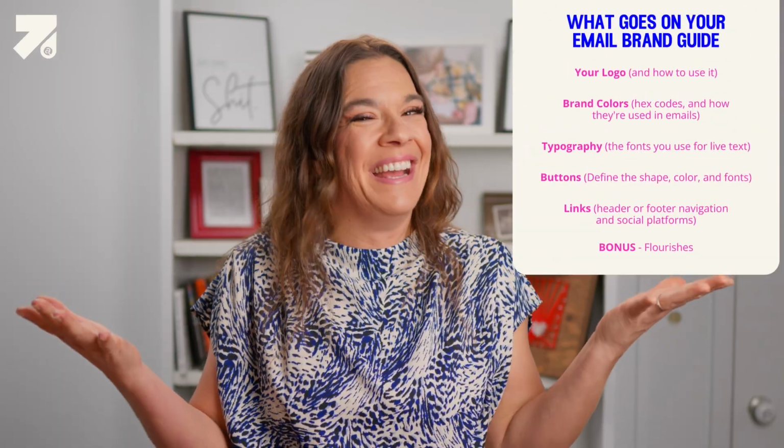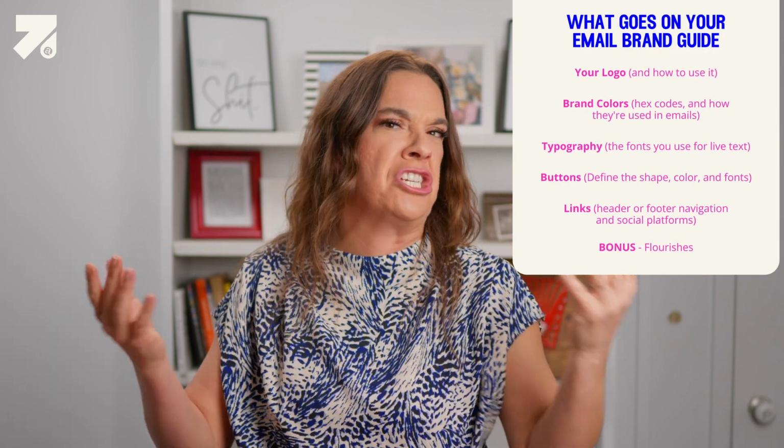The last element of your email brand guide is a bonus, and it doesn't apply to all brands. We're going to call it flourishes. This is other design elements, icons, swoopy dividers, anything that you would consistently incorporate to your emails to add on brand flair.